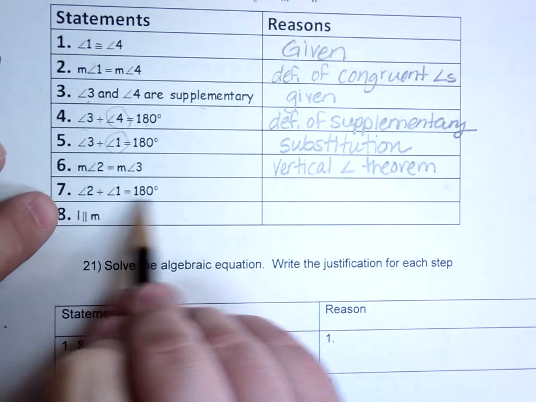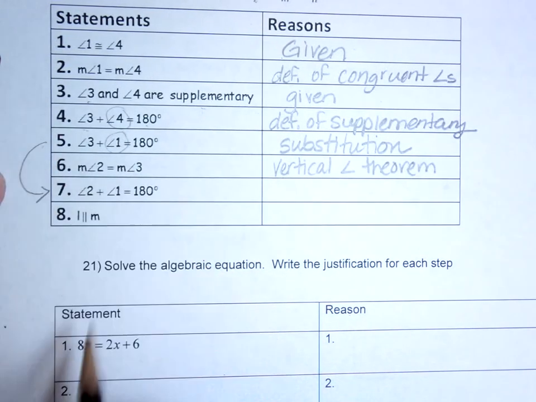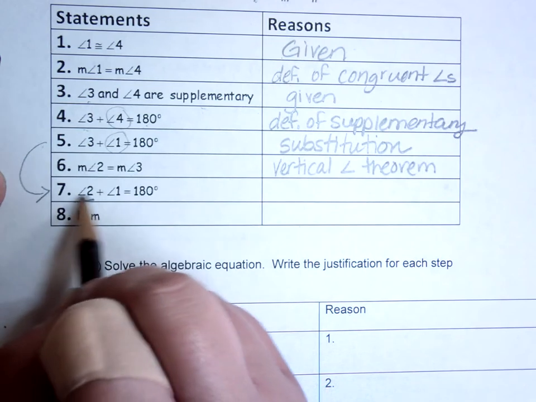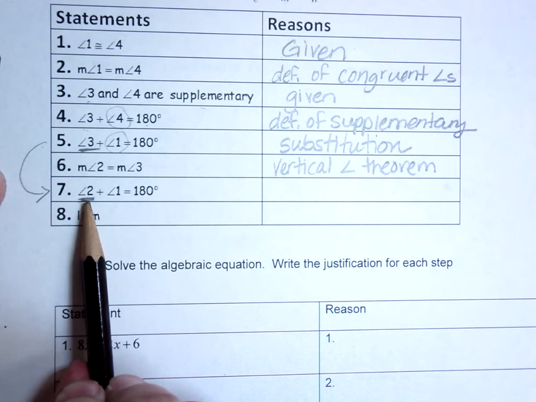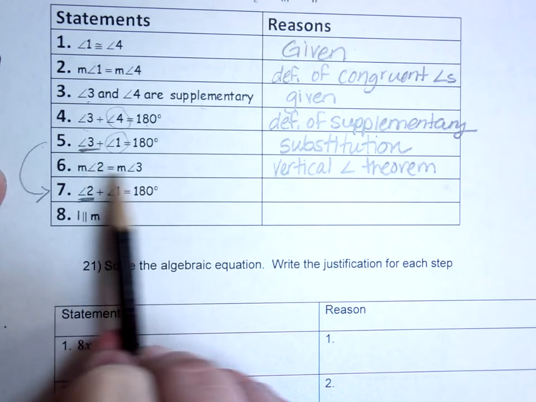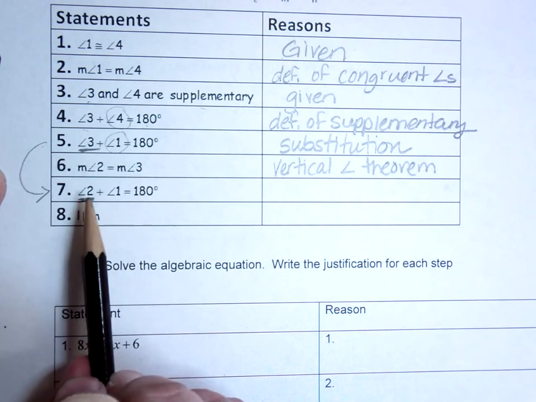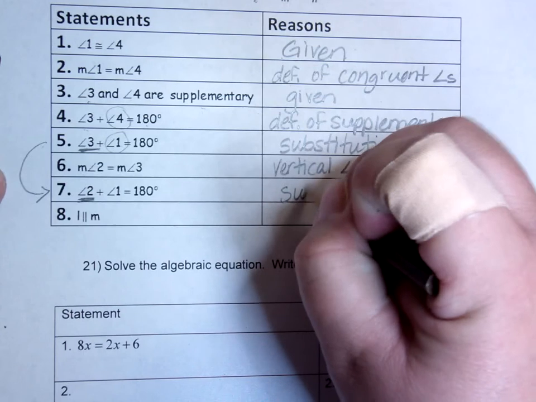All right, and number 7, step number 7, again, looks a lot like step 5, except for one difference. This instead of that. That's the only change. There's a 2 where it used to be a 3, and we happen to know that 2 and 3 are the same. So we're plugging in a 2 in place of the 3. That's substituting it. So again, that's substitution.